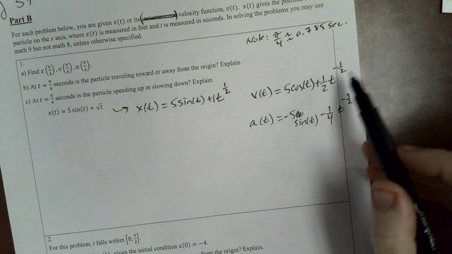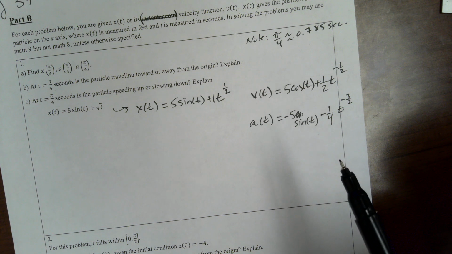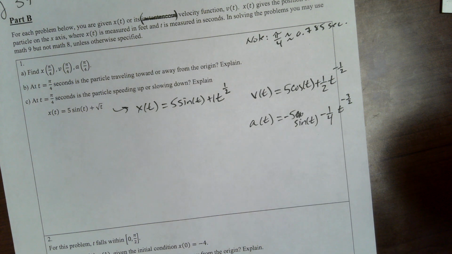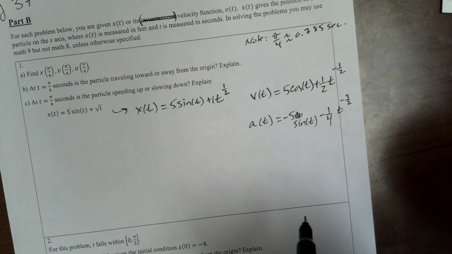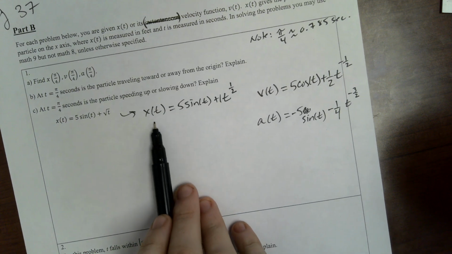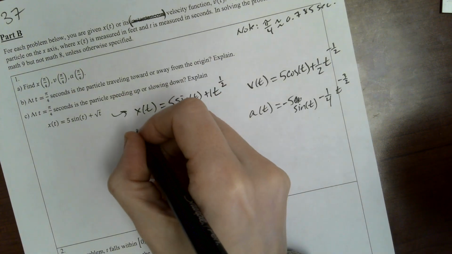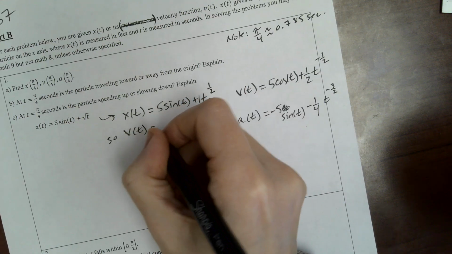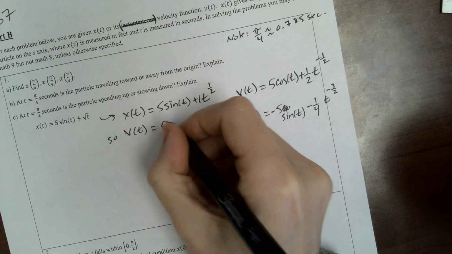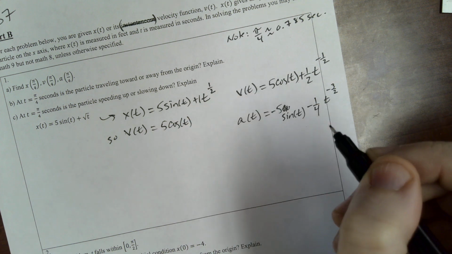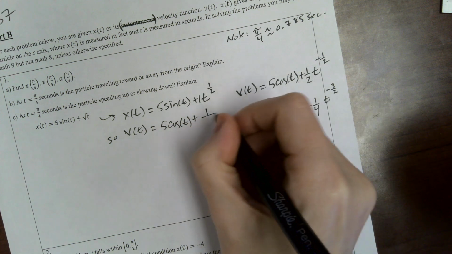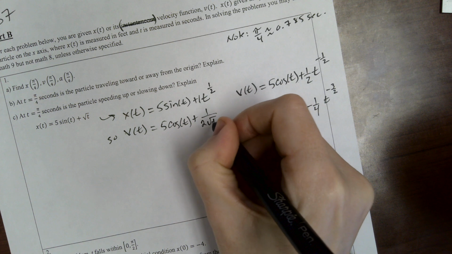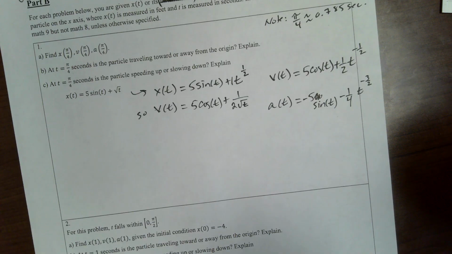And if you've got negative exponents or fractional exponents, convert to radical form because it will be easier to plug things in that way. So maybe underneath position, I'll just write, v of t equals 5 cosine of t plus 1/2 radical t, okay?